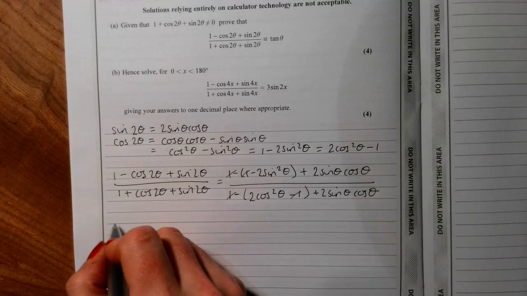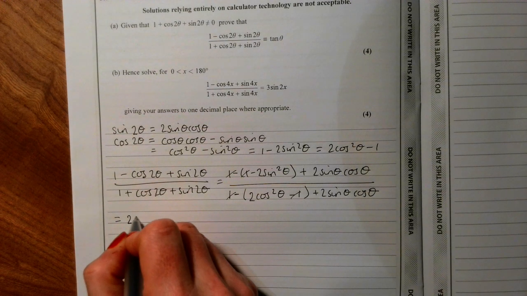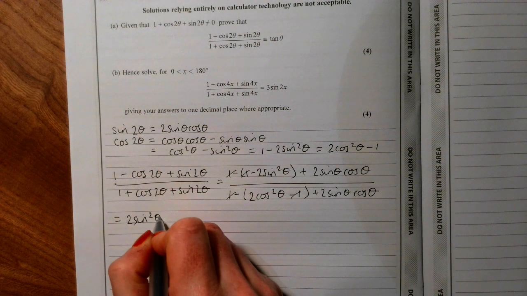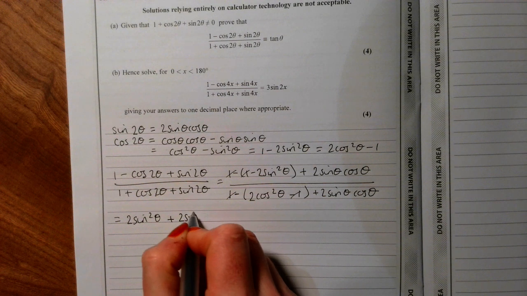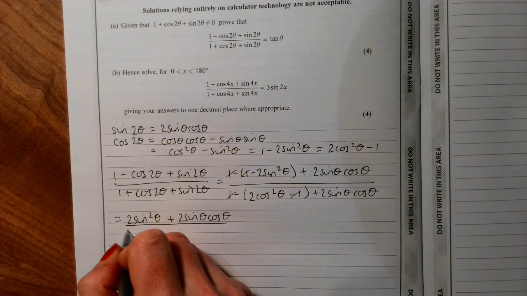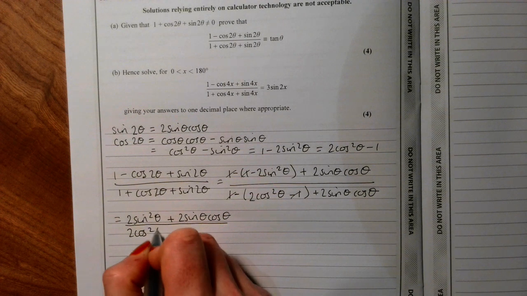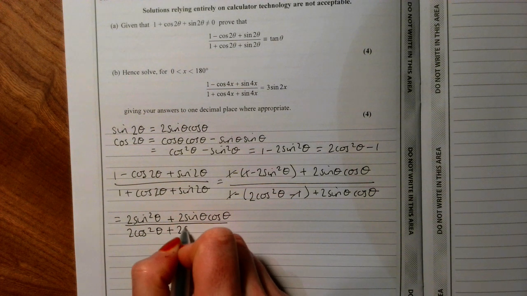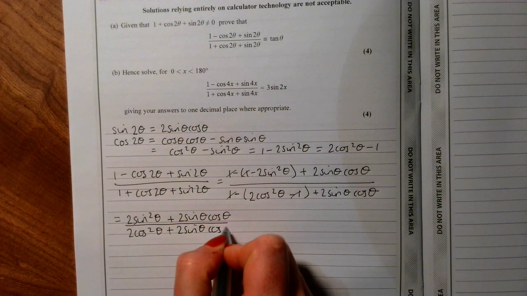So if I just write this out nicely, I've got 2 sine squared theta plus 2 sine theta cos theta all over 2 cos squared theta plus 2 sine theta cos theta.